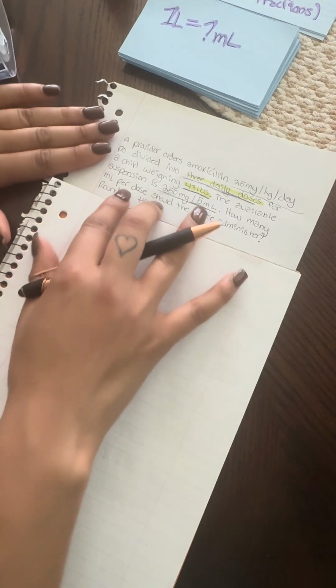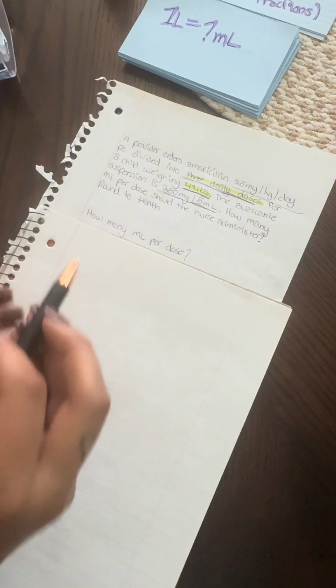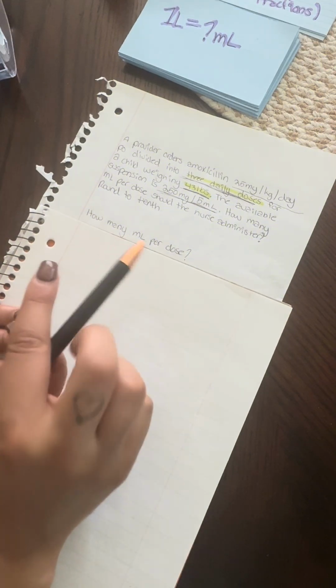Let's begin. A provider orders amoxicillin 25 milligrams per kilogram per day by mouth, divided into 3 daily doses for a child weighing 43 pounds. The available suspension is 250 milligrams per 5 milliliters. How many milliliters per dose should the nurse administer and round to the nearest tenth? So we are solving for how many milliliters per dose.